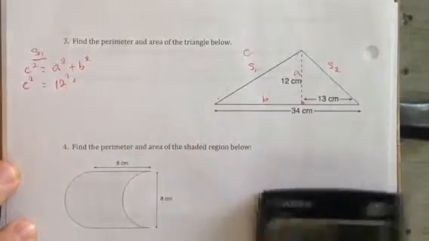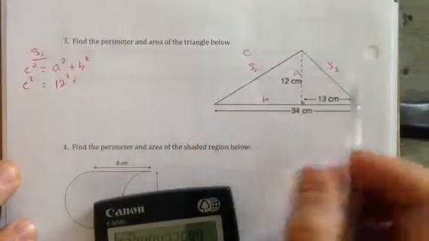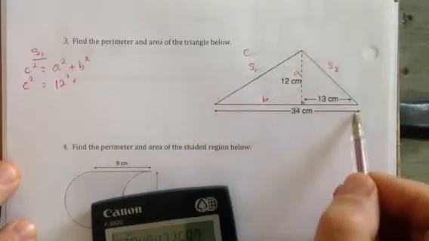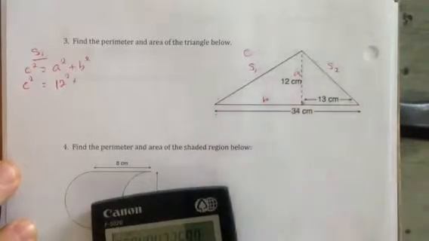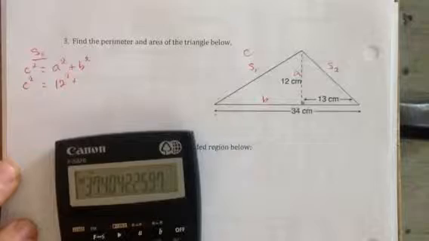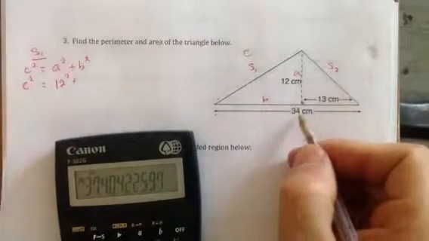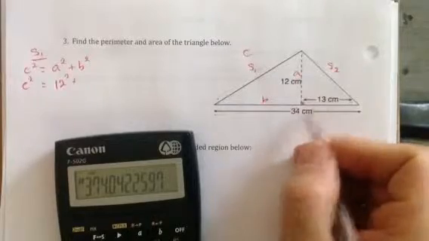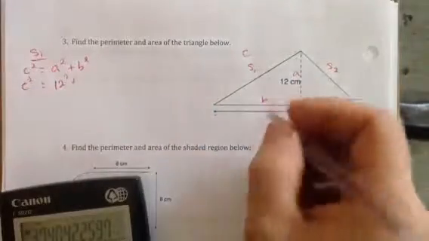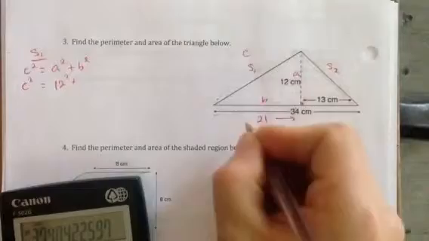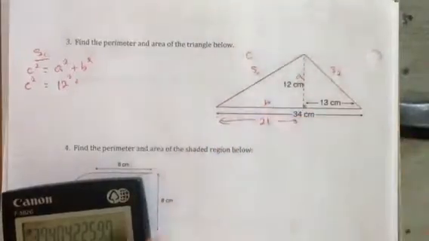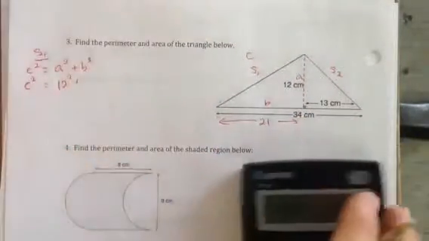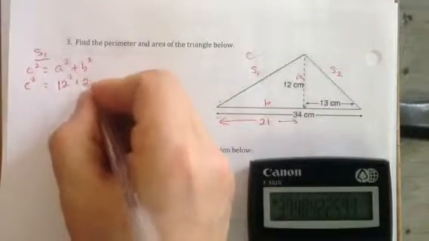plus B squared. Okay, now we don't know B, all right, but we know that this whole length is 34, and from here to here is 13. So 34 take away 13. So 34 take away 10 is 24, take away 3 is 21. So this length is going to be 21. Okay, so our B is 21, so 21 squared.